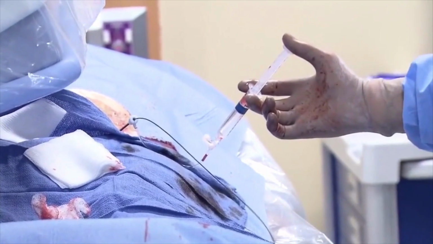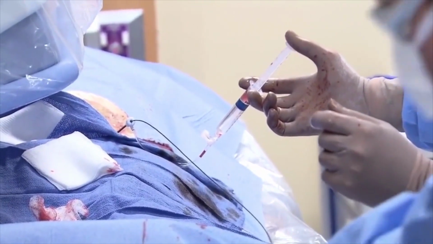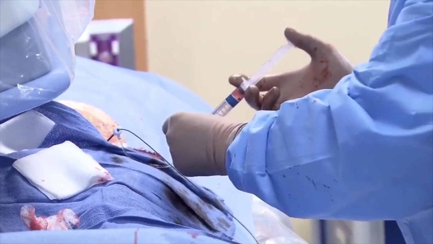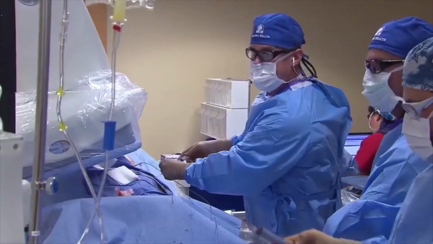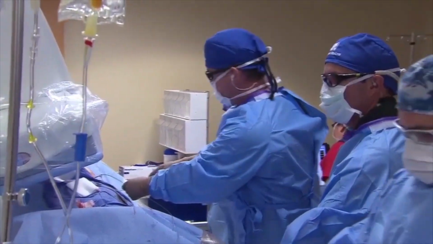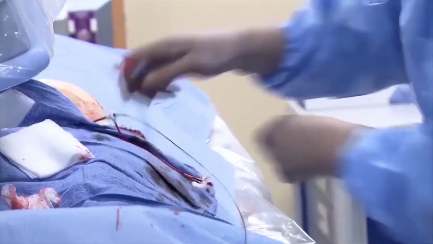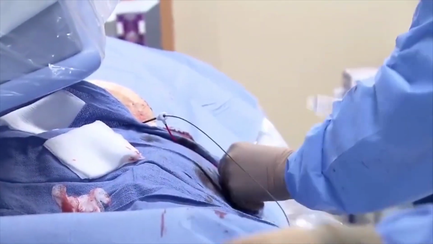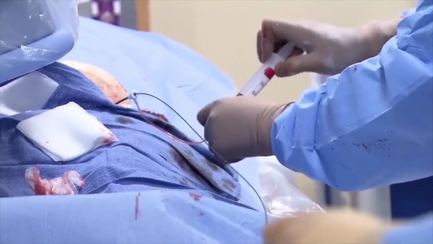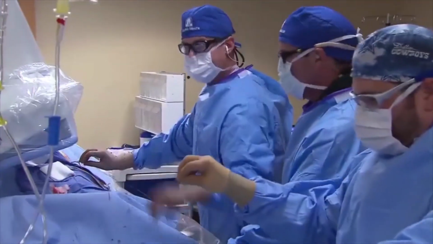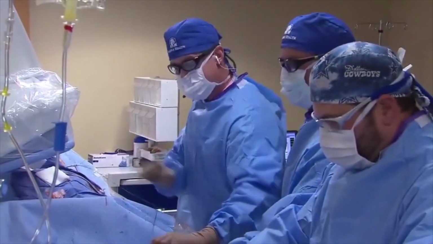So again, I'm going to get us a subtraction image here, a roadmap image rather, so we can sort of get the lay of the land. There we go. We'll take a 5mm Spider X filter, please. Dan, let me run this wire down just a tiny bit further there.